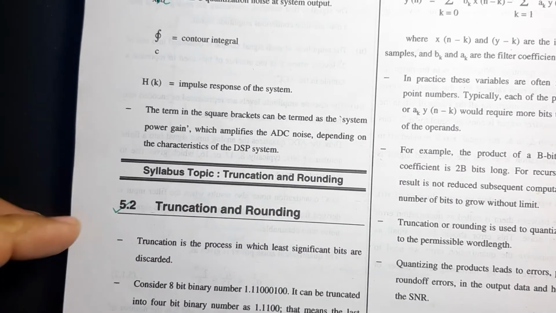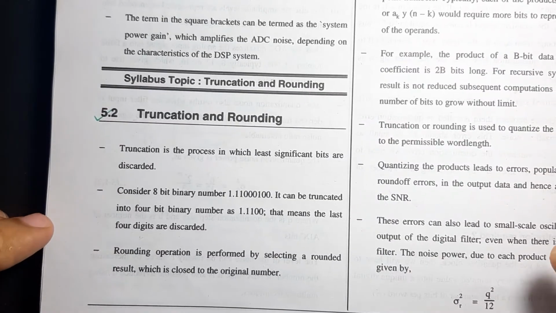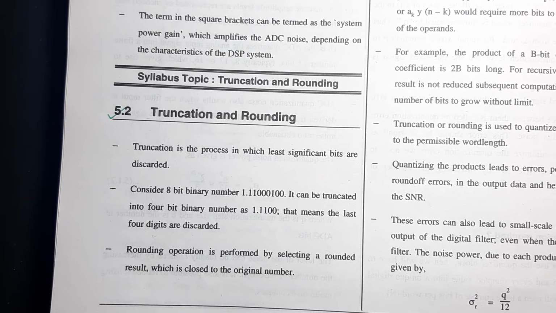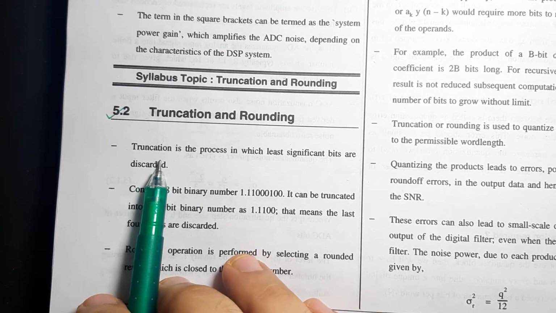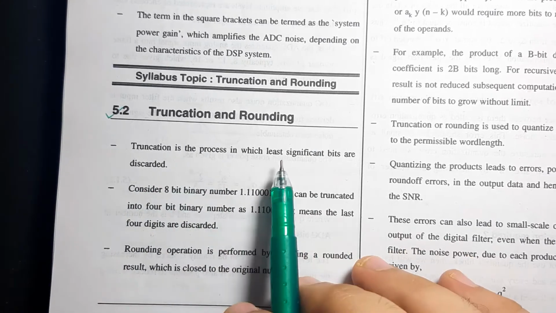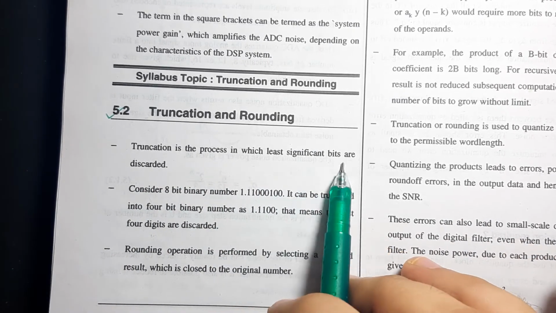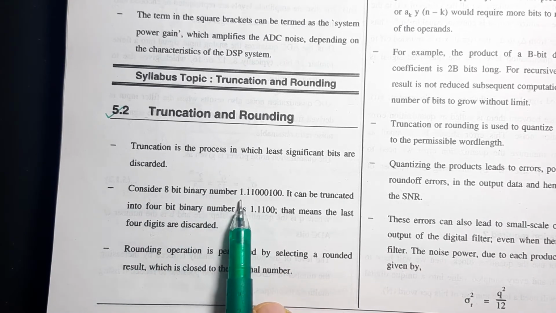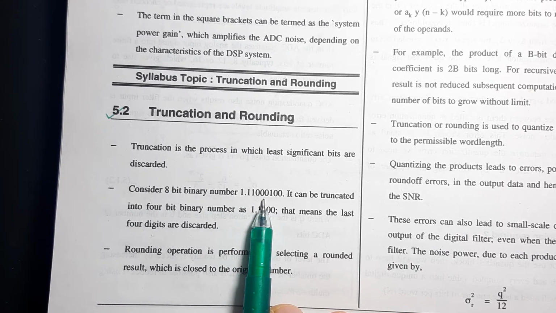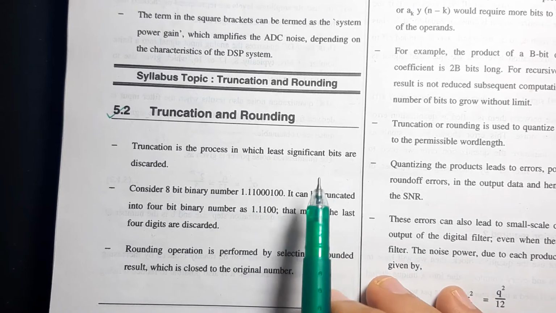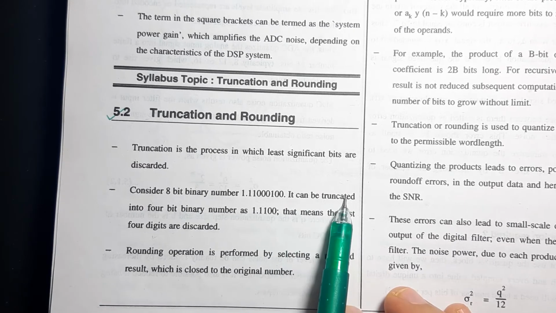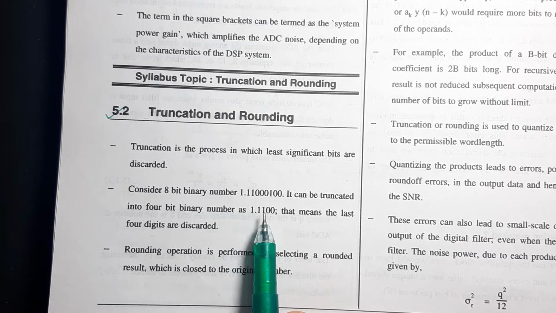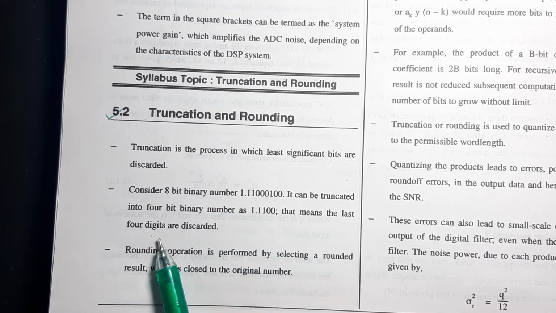Proceeding further, we have a topic called truncating and rounding. So what do we mean by that? Truncating is a process in which the LSBs, or least significant bits, are discarded. Consider the 8-bit binary number 1.11000100. It can be truncated into a 4-bit binary number as 1.1100. That means the last 4 digits are discarded.